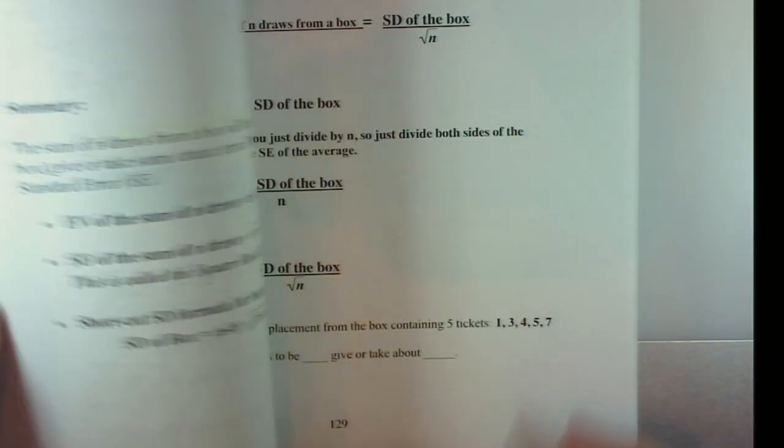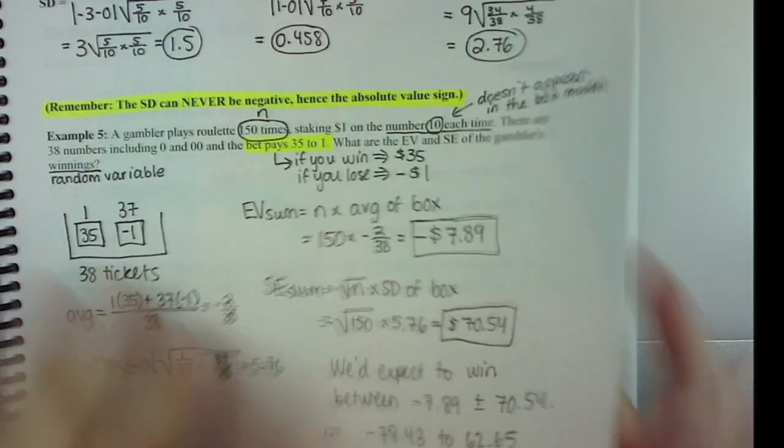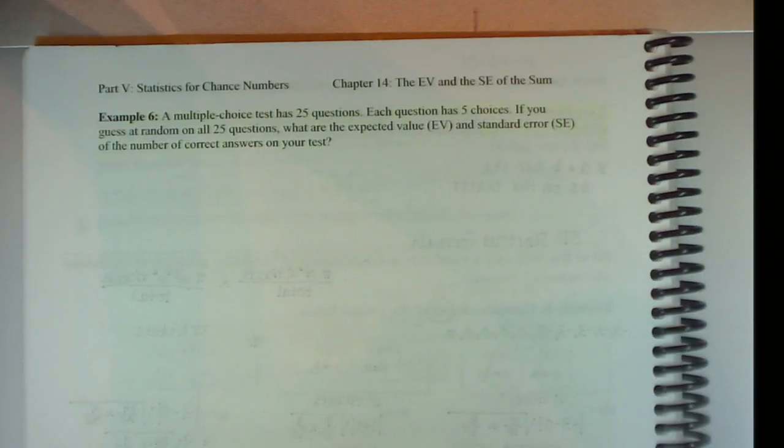So last question, last example in chapter 14. This is kind of similar to one we did the other day. It says a multiple choice test has 25 questions. Each question has 5 choices. If you guess at random on all 25 questions, what's the expected value and standard error for the number of correct answers on your test?